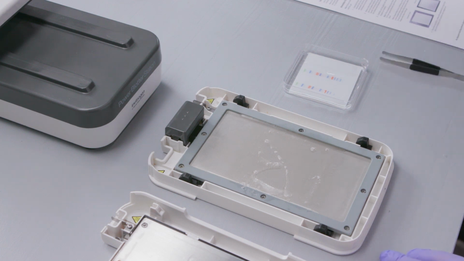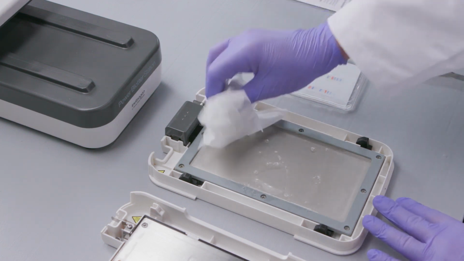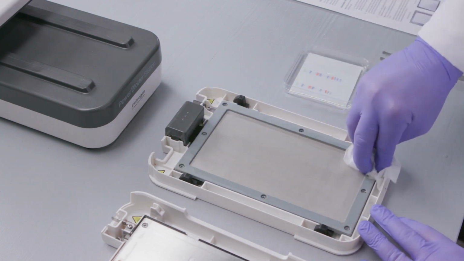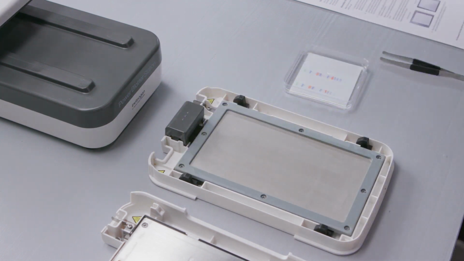When performing several consecutive transfers, drain the cassette by tilting it at the corner. Wipe down the anode surface with a damp cloth or paper tissue to remove any excess liquid. The Power Blotter system is ready for another run with no cooling period required, unless the system has been running continuously for 2 hours. After extended use, cool the cassette for 30 minutes.